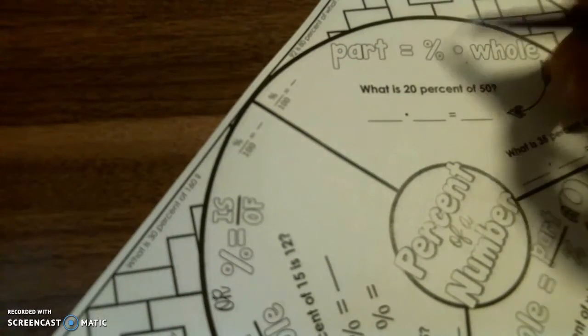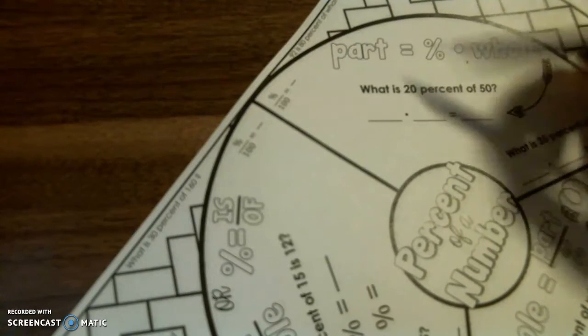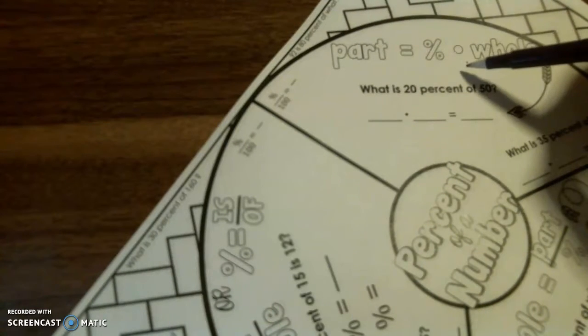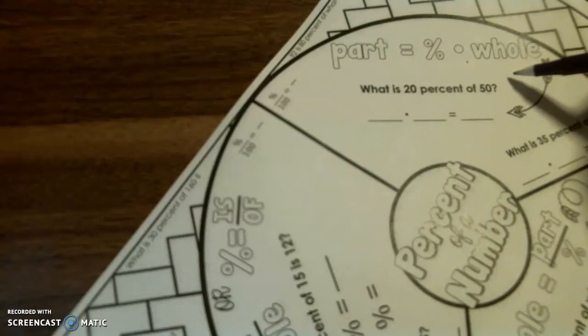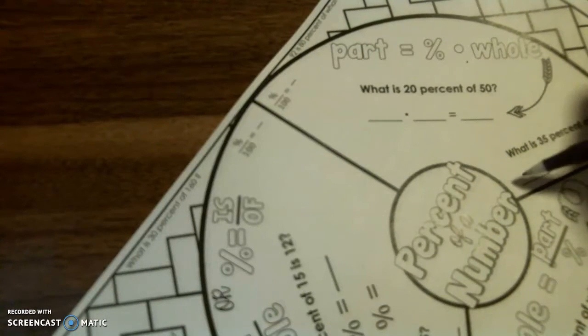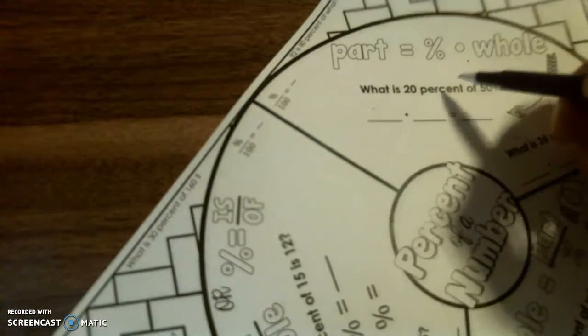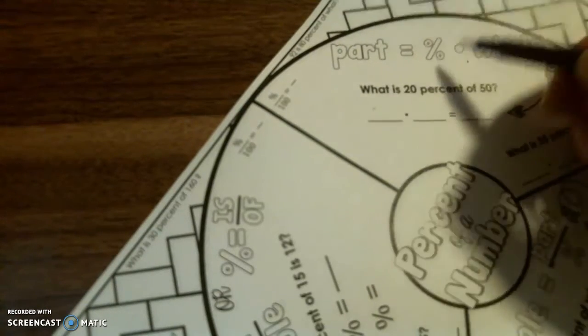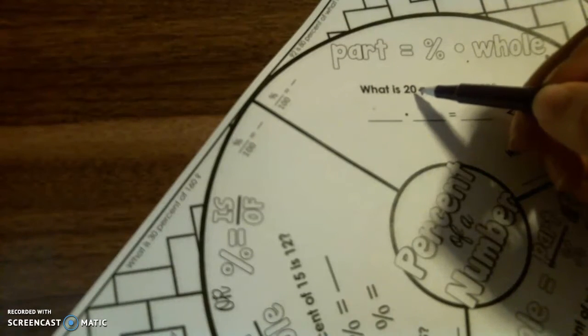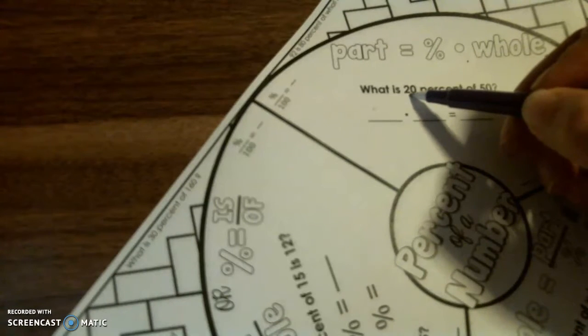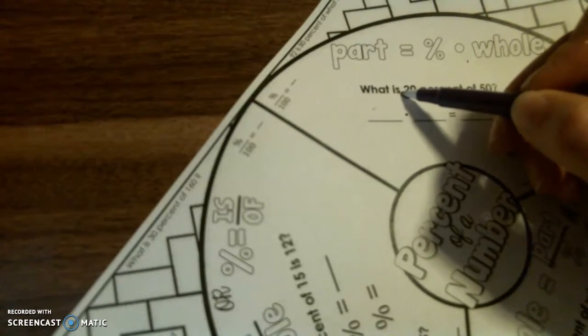What you do to find a part is you take your percent times your number that you know, so your whole number. So we turn our 20% into a decimal by moving our decimal point to the left.